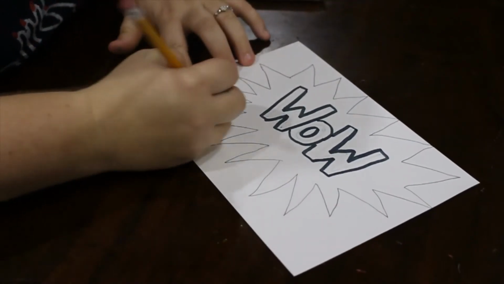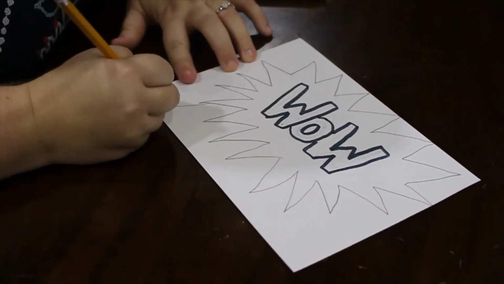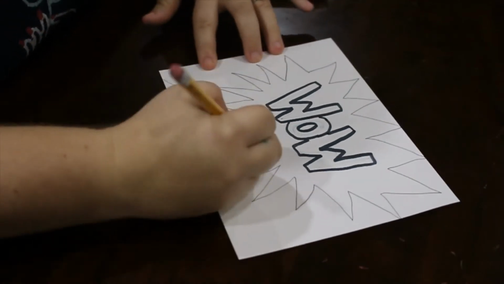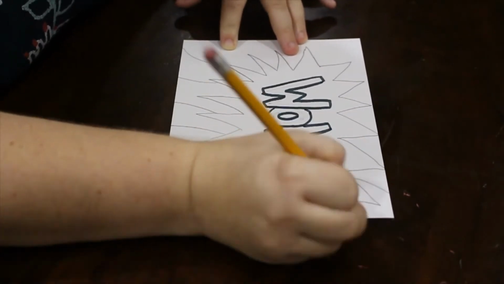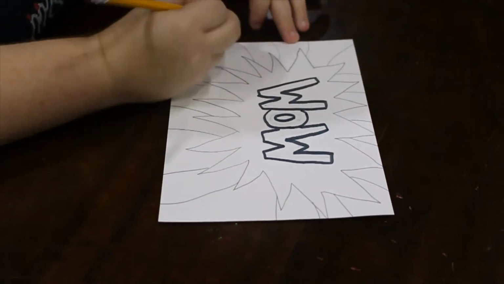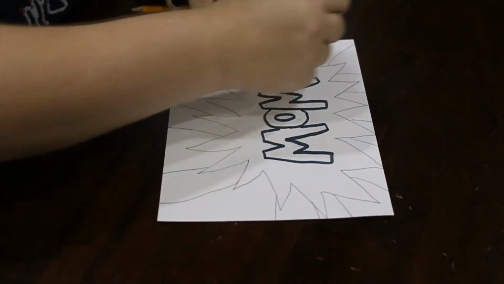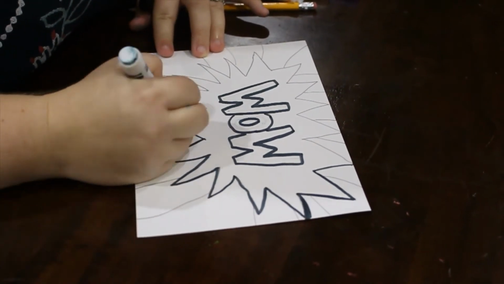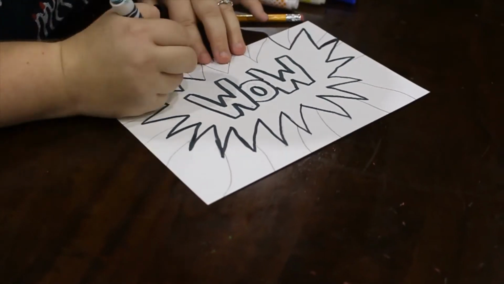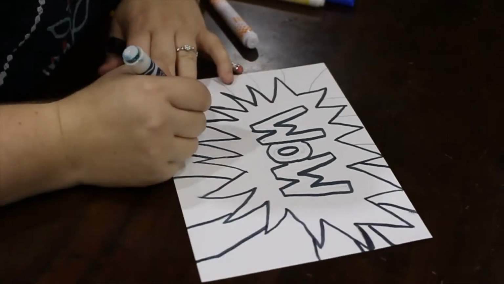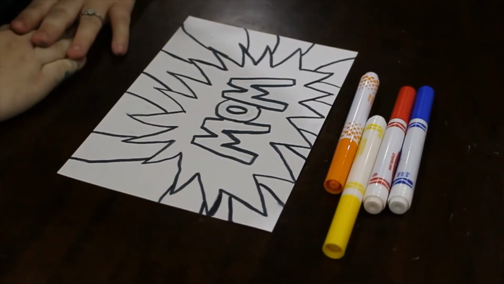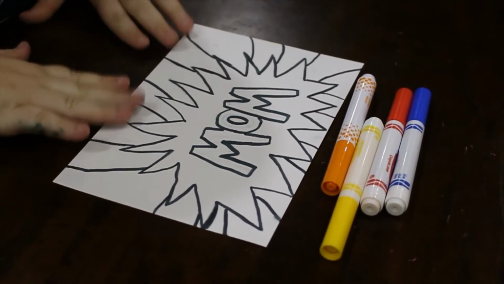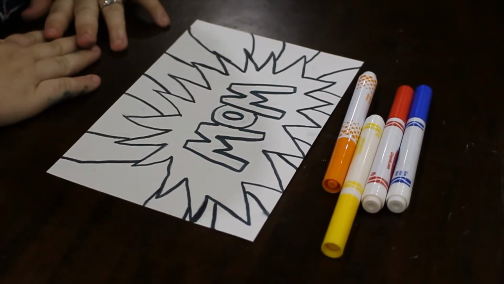Now I'm going to add lines going down, like so. Now I'm going to take my black marker and outline everything that needs to be outlined. Now that you have your outline and everything, it's time to add color.